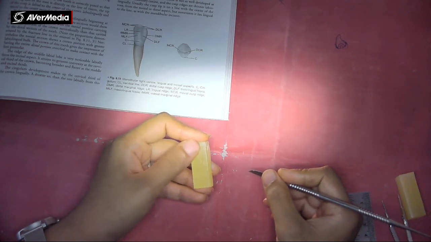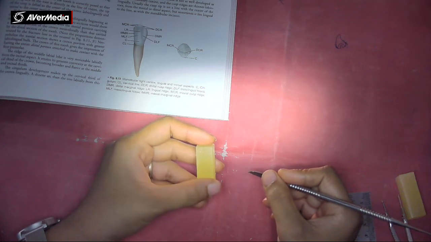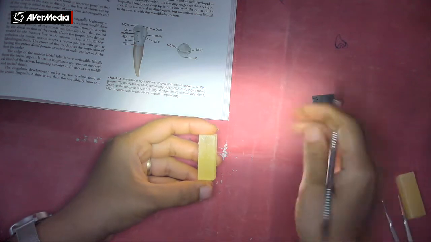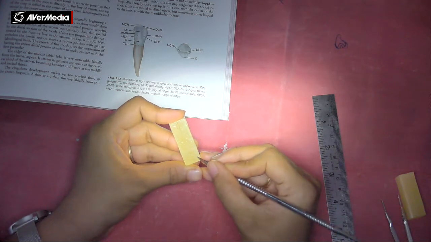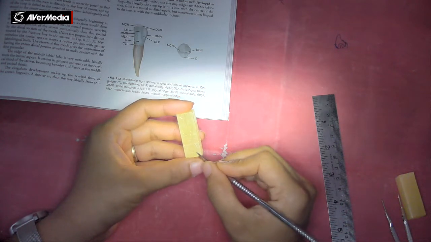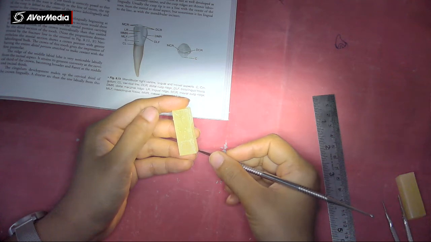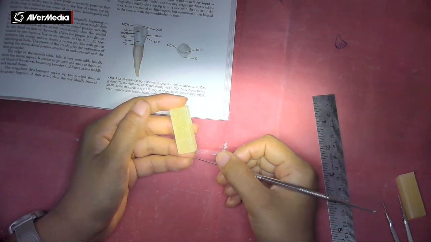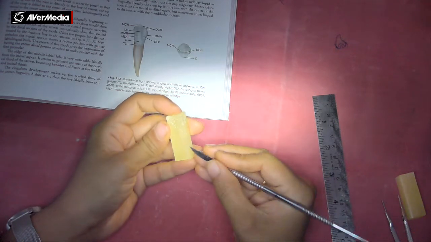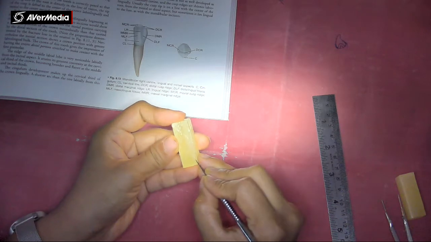Then in the next step we should mark the mesiodistal dimensions of the maxillary canine. The mesiodistal dimensions of the maxillary canine are 7.5 mm at the crown and 5.5 mm at the cervix. So I already marked the dimensions. Till this step, up to the trapezoidal step, it is common for all the teeth. It is similar to the incisors. Same thing, we should mark the dimension even on the lingual or palatal side.